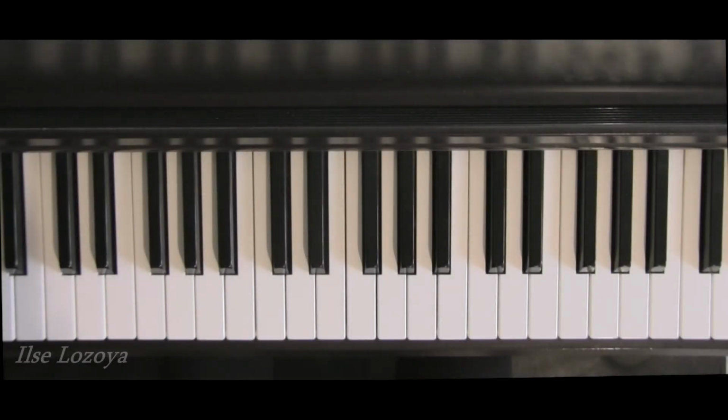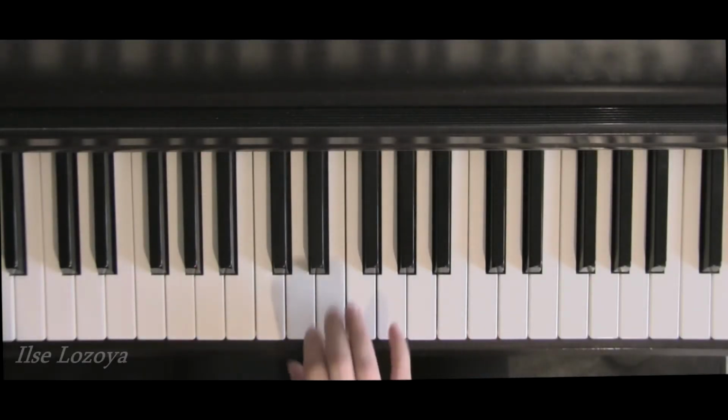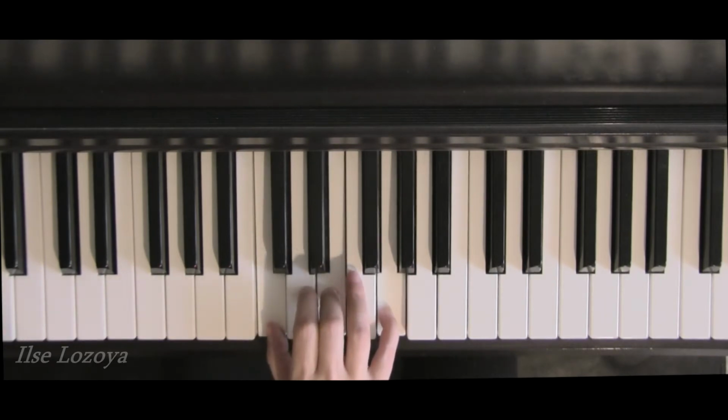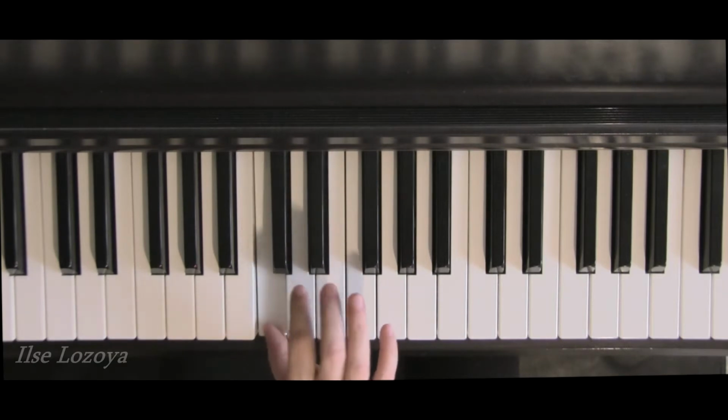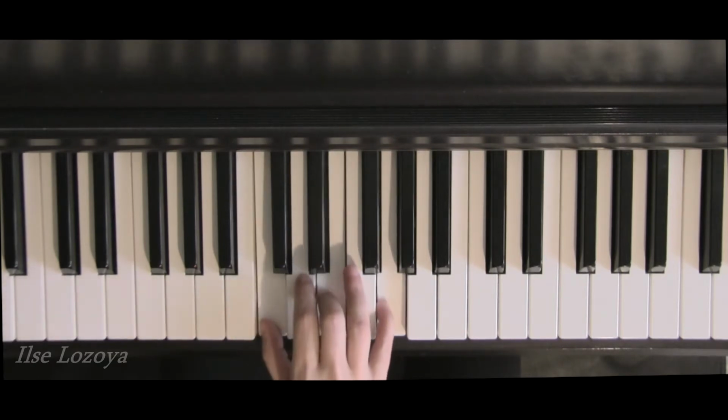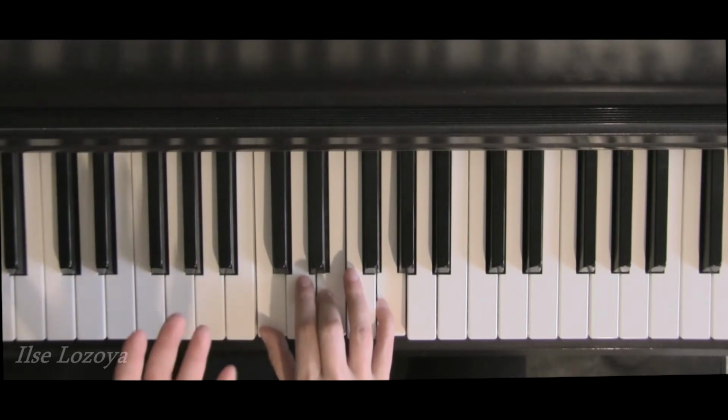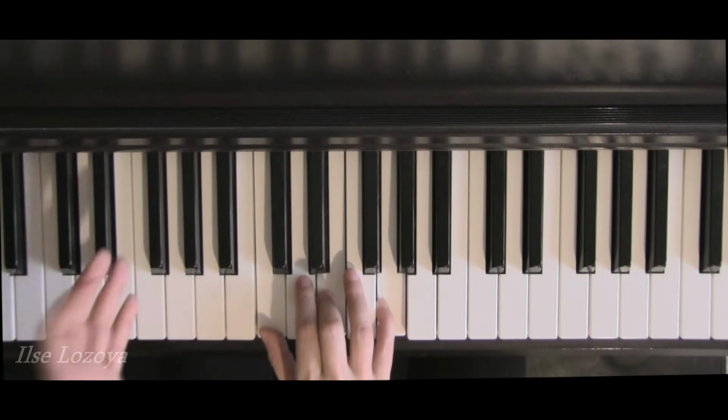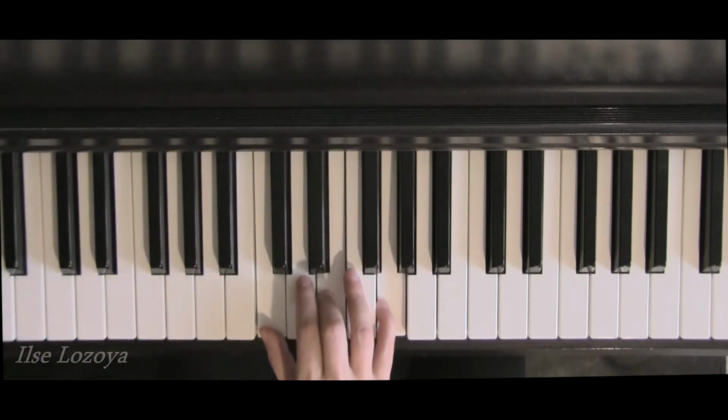Let's talk about inversions. This is C major. This chord has three notes, which are C, E, and G. But I don't need to play these notes in this order. I can change the position of this chord.